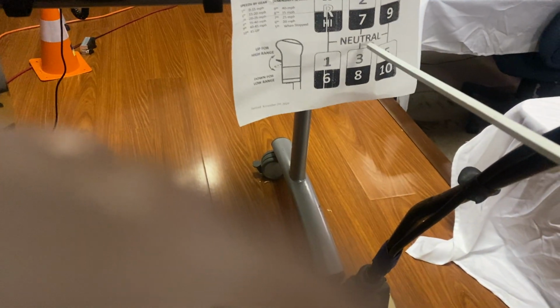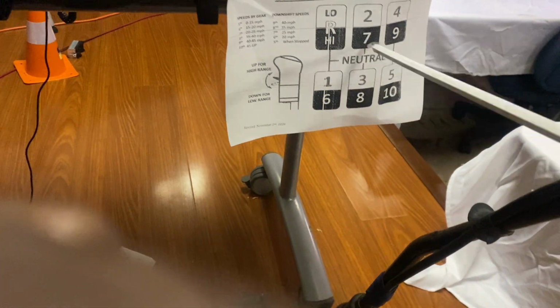Let's say I was on number 2 and I want to shift to number 3. So I clutch it, I take it from number 2, I bring it to neutral, then I clutch it again. Then I take it from neutral and go to number 3. You do the same thing anytime you want to shift. You don't shift right away from 2 to 3. No, that's wrong. You cannot do that, okay?